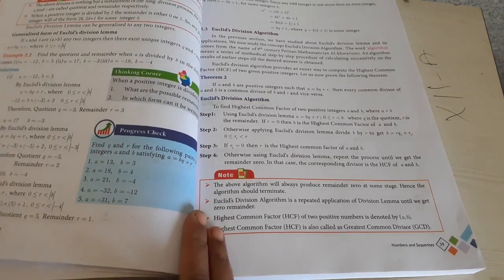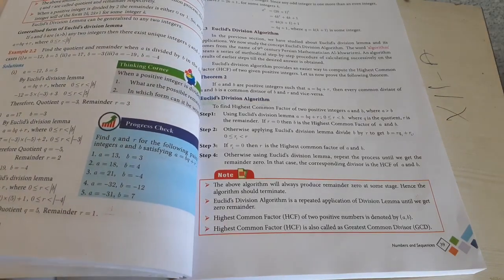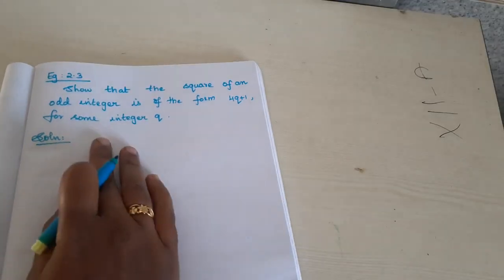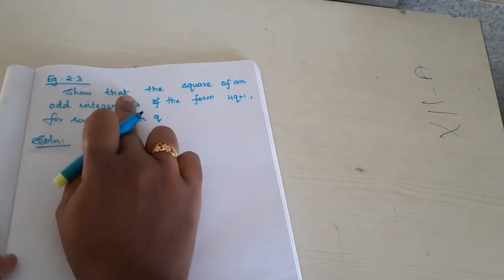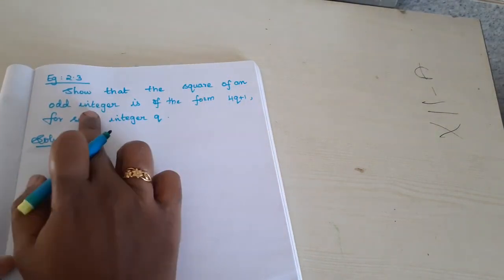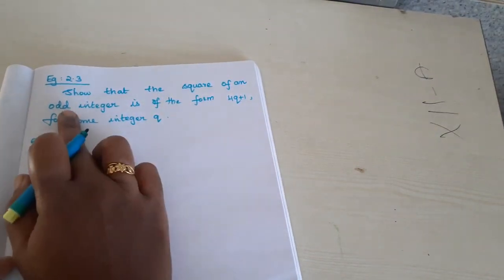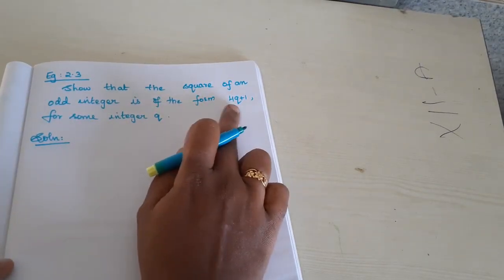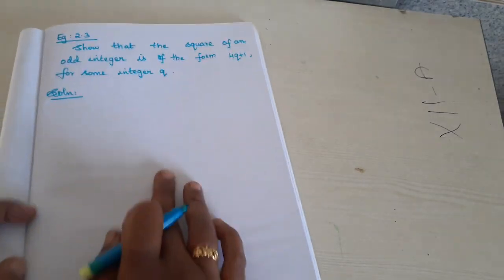Okay, students, shall we move to example 2.3 now? Easy problems only. Listen, dear students, there is one word problem. Show that the square of an odd integer is of the form 4q plus 1 for some integer q. We need to select an odd integer, take the square, and the answer will be in the form 4q plus 1. Okay, these are the wordings.